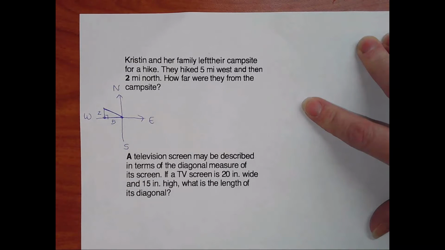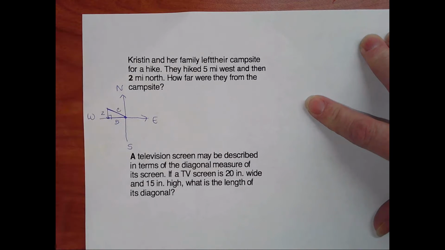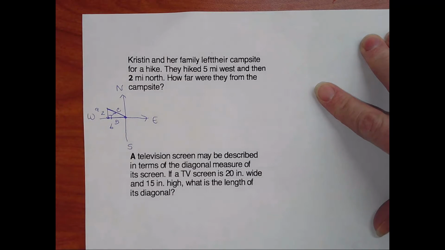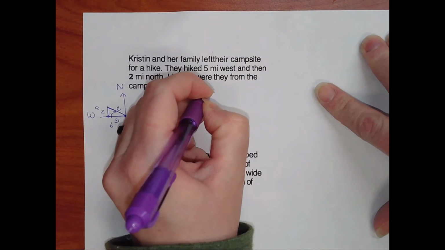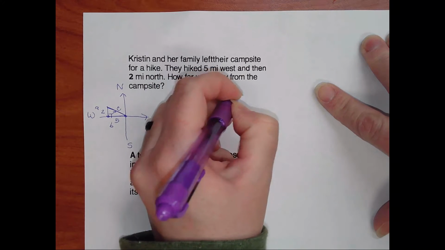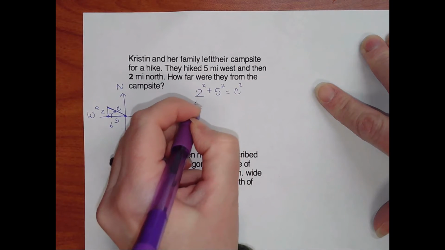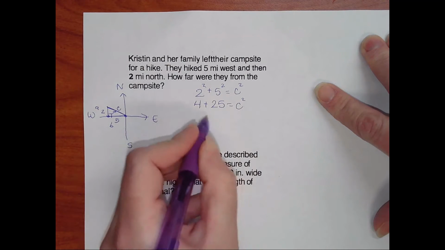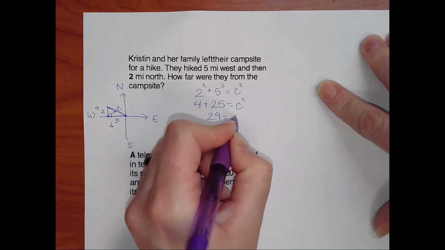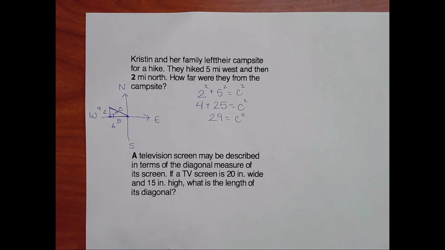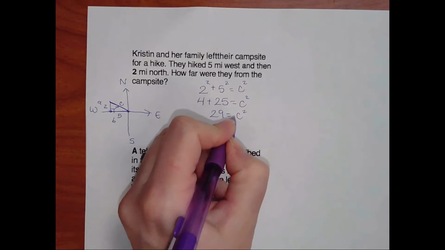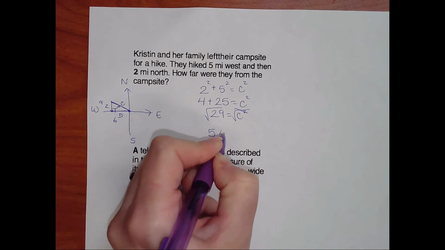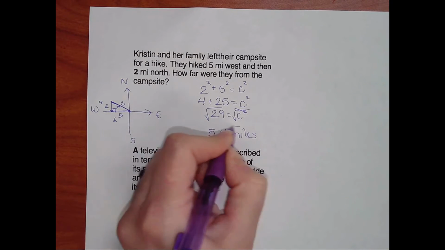So there's your 90-degree angle. You're solving for C in this case because that's across. So we'll say A is 2, B is 5. So you do 2 squared plus 5 squared equals C squared. 2 squared is 4. 5 squared is 25. 4 plus 25 is 29. And then you take the square root of the 29 to undo that square. And you find that they are about 5.4 miles from their campsite.